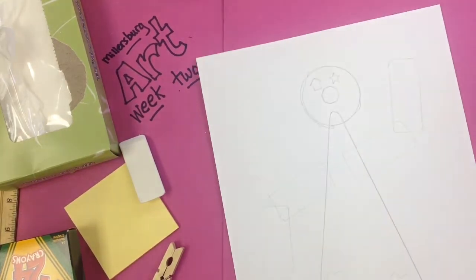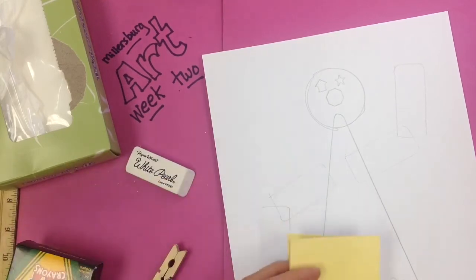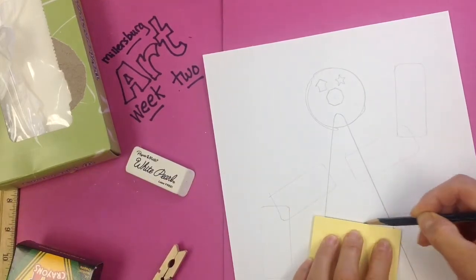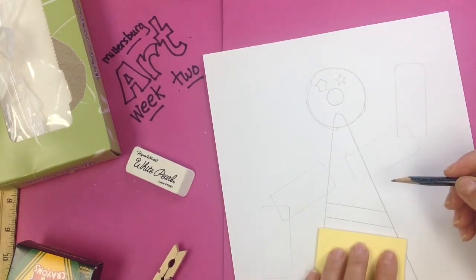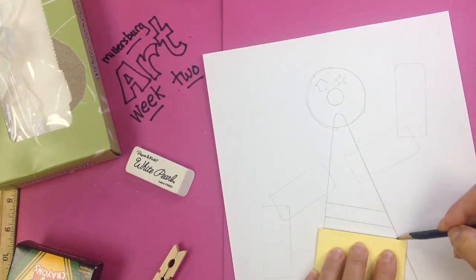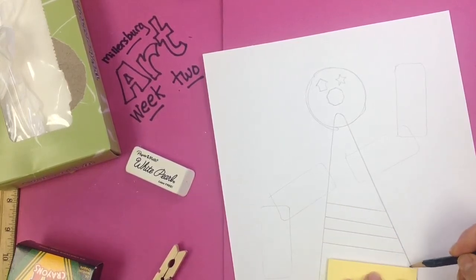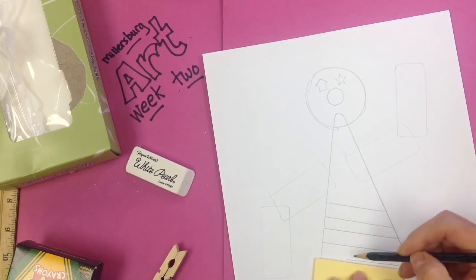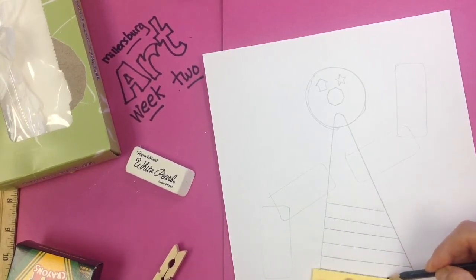I think my person looks pretty good. Let's add some decorations. I'm going to use the edge of my Post-it note to give me a striped shirt. Please use your creativity and make this person very unique. But don't forget the challenge. Only items that you can trace. What kind of fun items can you find at home?